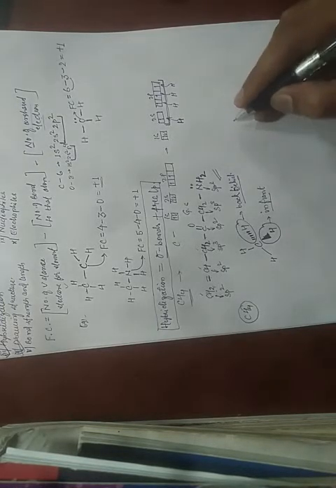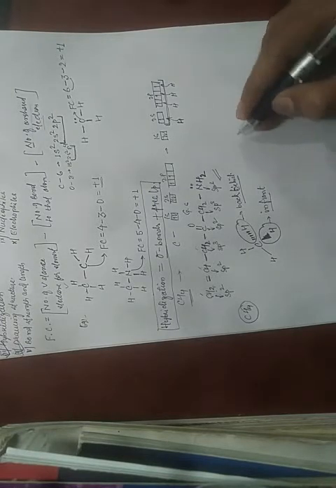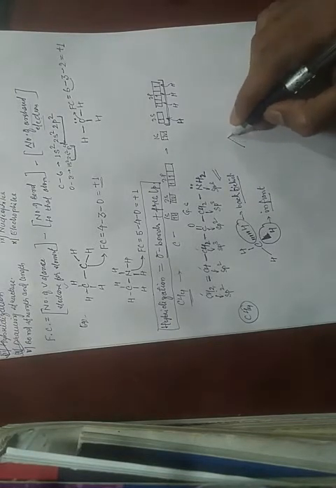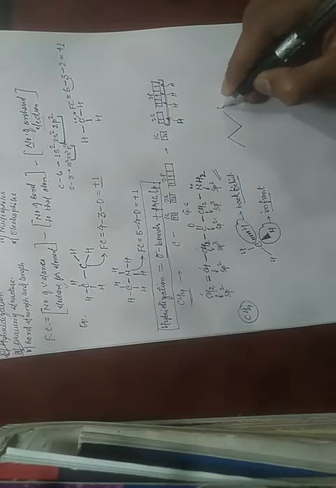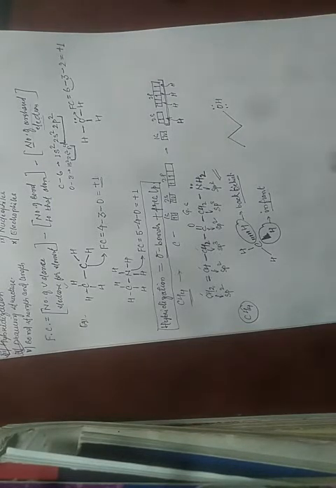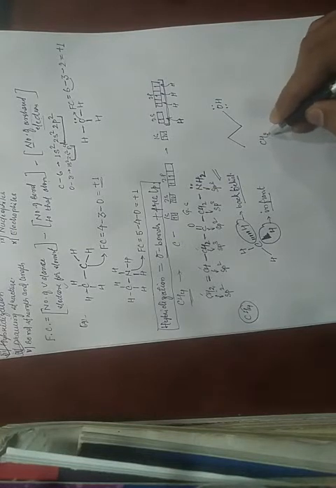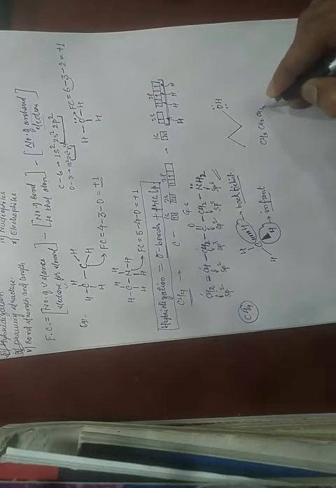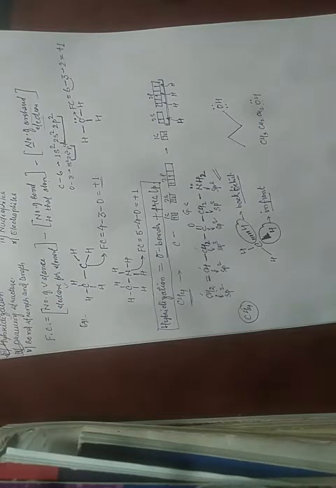If we are asked to draw the bond line formula, we have to do it like this. You have seen the bond line formula like this. Okay, if we are asked to find the condensed formula, it will be CH3 CH2 CH2 OH, like this. Okay, if we are asked to find the dash formula, how will we write it?